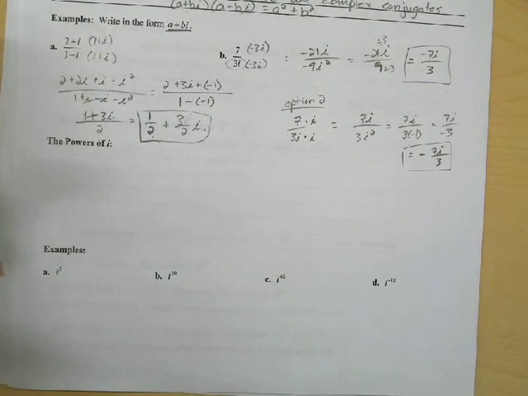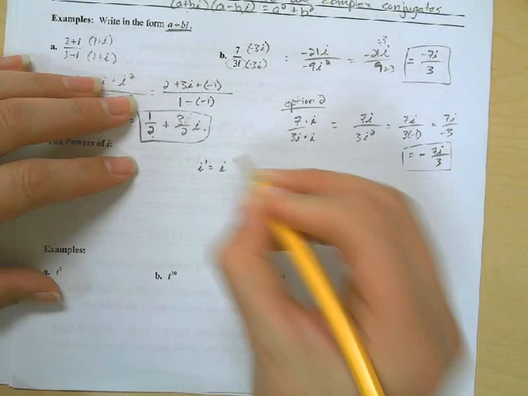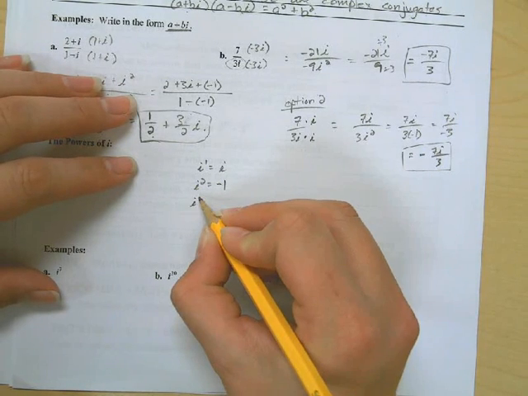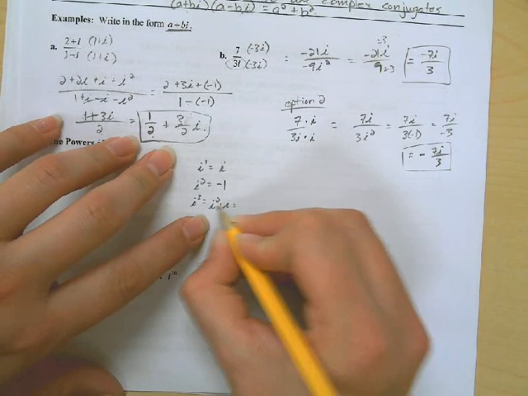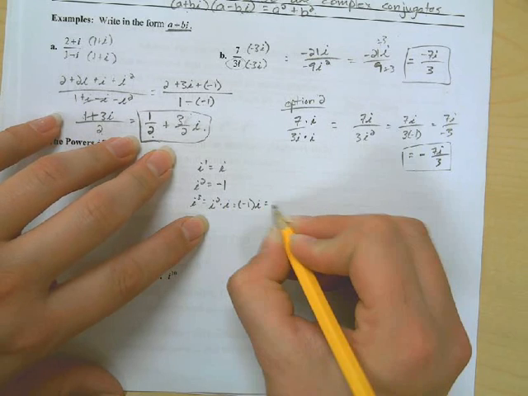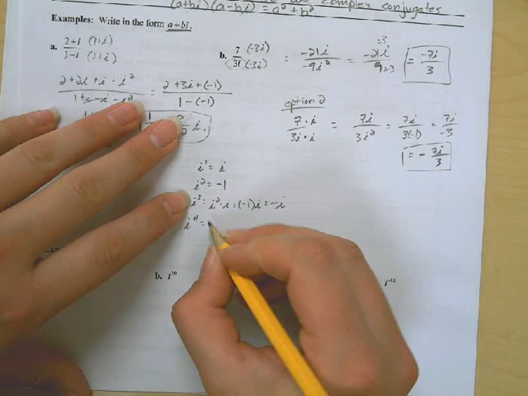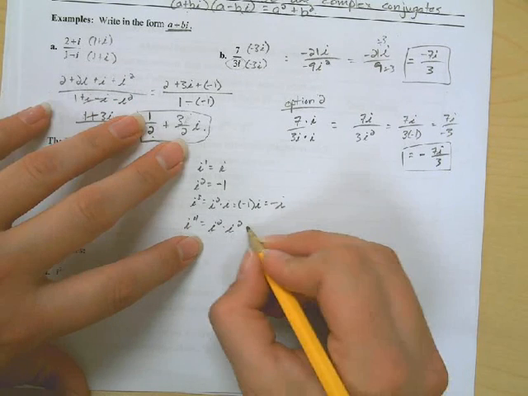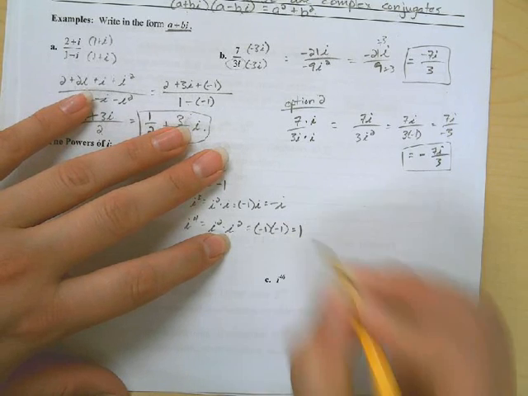Okay, so now the power of i. When we did this in class, we worked this all out. If I have i to the first power, that's just i. If I have i to the second power, i squared we said was negative 1. i cubed is the same thing as i squared times i. Well, i squared is negative 1 times i, which would make negative i. i to the fourth I could rewrite as i squared times i squared. Well, i squared is negative 1, so when you multiply those, you end up at positive 1.